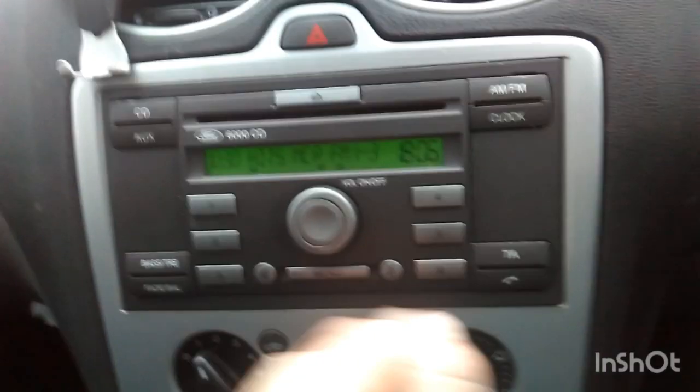Just turn that off quick for copyright. But you get the idea. The radio's back on, all working normal. Lovely jubbly. Also, while we're here, I might as well put this in the title as well.